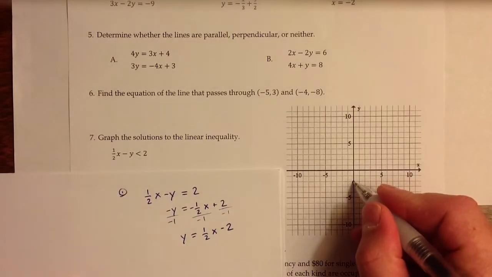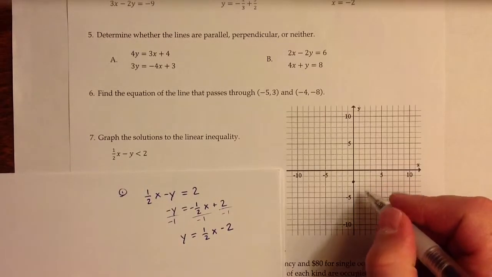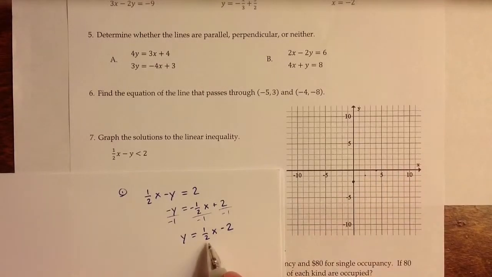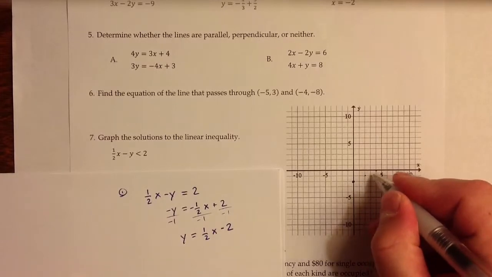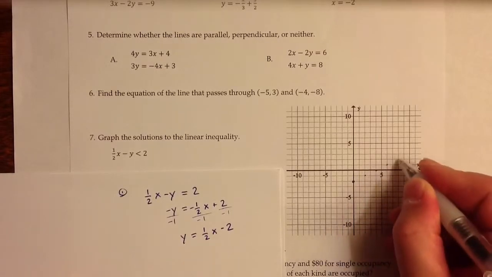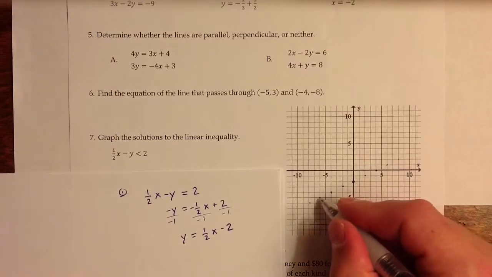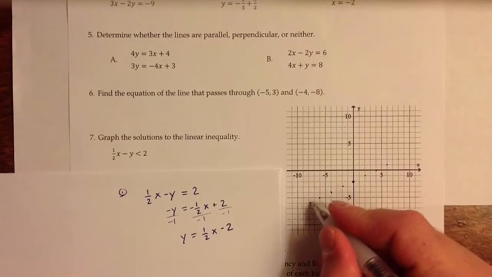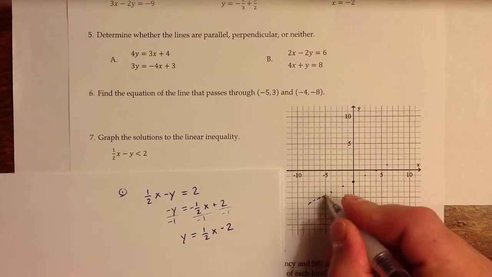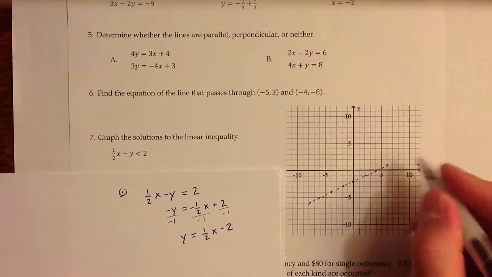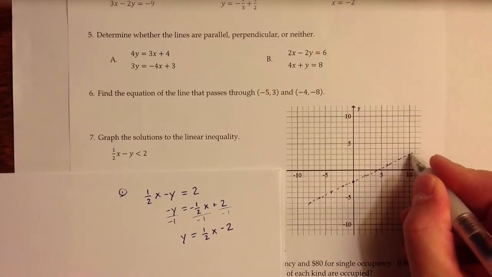So if I start at the point (0, -2) and then plot a few points using the slope of 1/2, I go over 2, up 1, over 2, up 1, and I can find a few points. And in the other direction as well, if I move to the left 2 units, I move down 1 each time. The boundary line then, I want to create a dashed or dotted line to indicate that it's not included in the final answer.